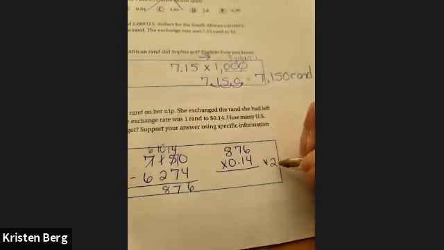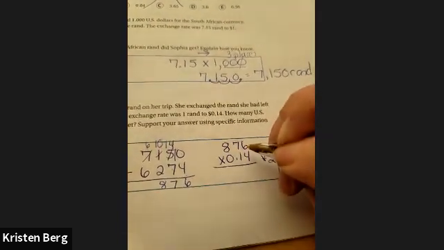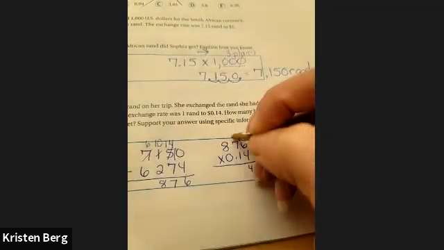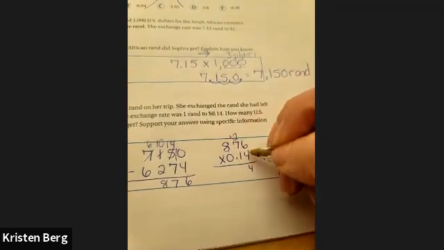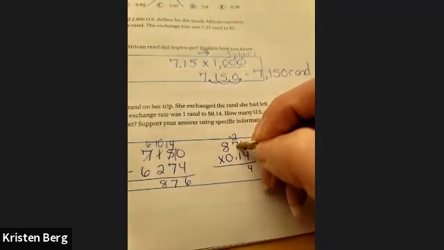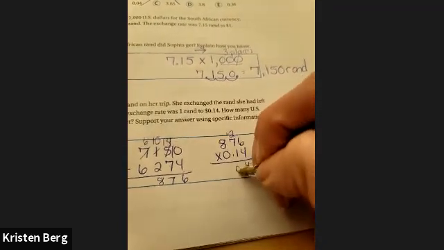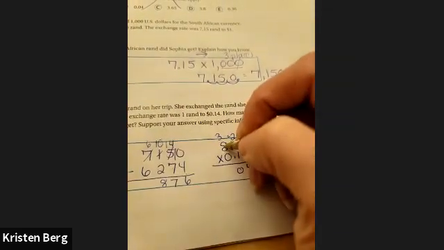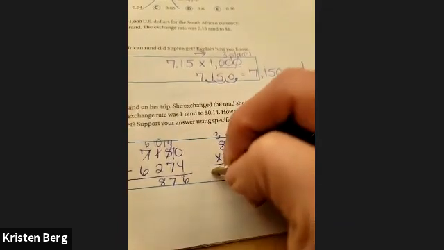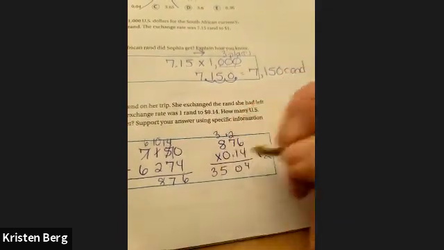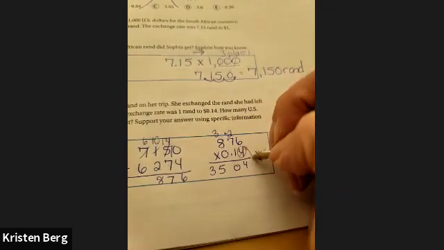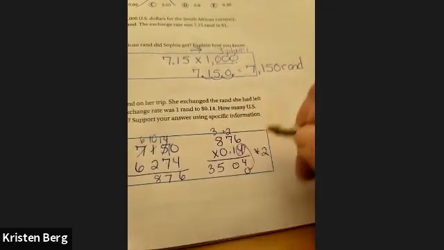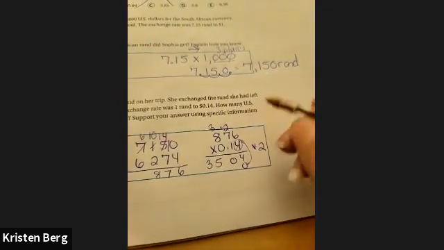There is a total of 2, and now you just multiply like normal. 4 times 6 is 24, carry your 2, then 4 times 7 is 28 plus 2 is 30, carry your 3. 4 times 8 is 32 plus 3 is 35. Then bring down your 0, cross out any remainders.